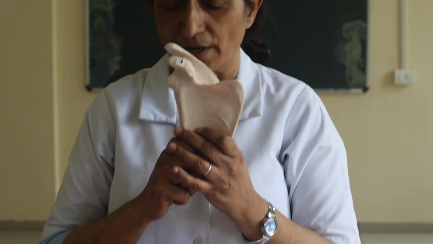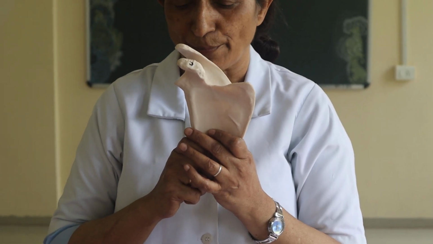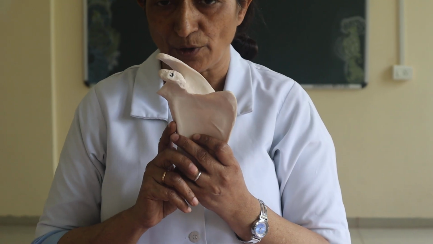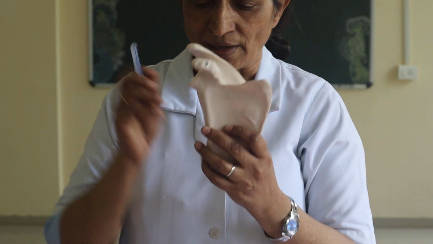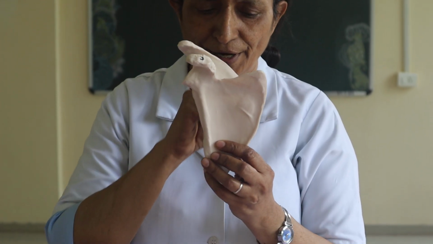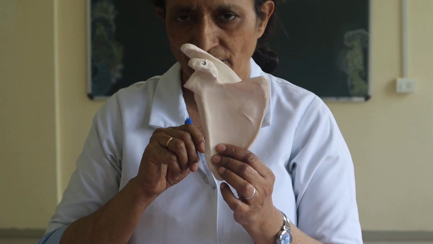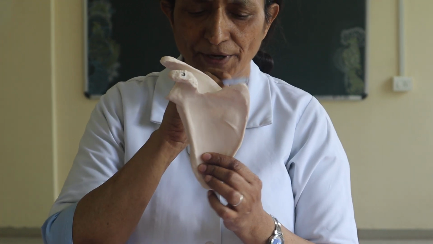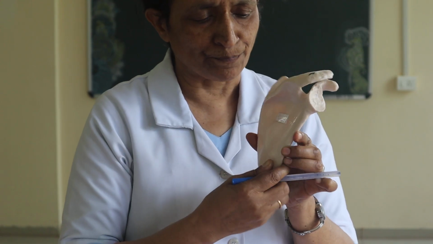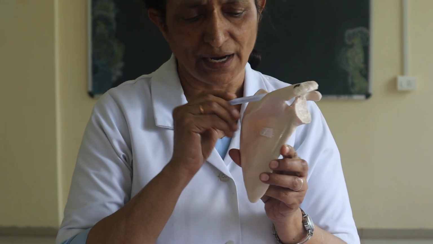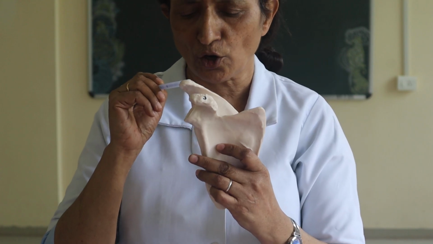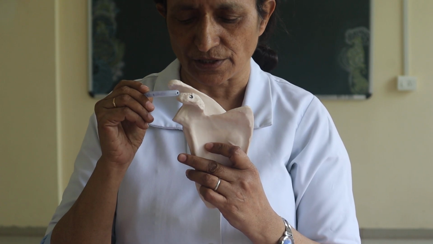This is the shoulder girdle, or scapula. Scapula, we have two in our body, right scapula, left scapula. The scapula has 3 borders: superior border, medial border, lateral border. It has 2 angles: superior angle, inferior angle. At the posterior, there is one protruded portion, known as the spine. There are 2 processes, acromion process and coracoid process.